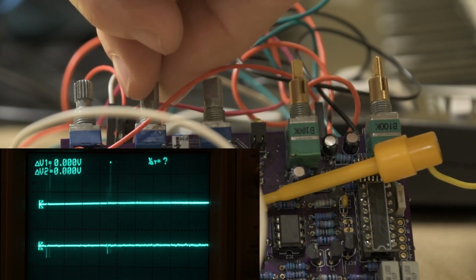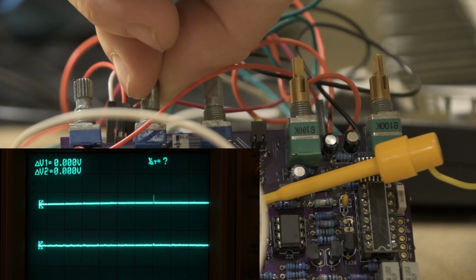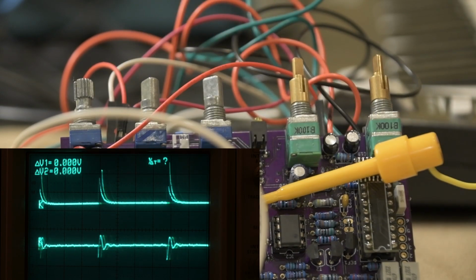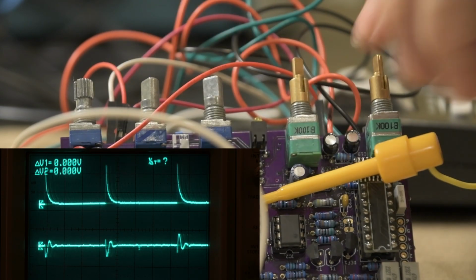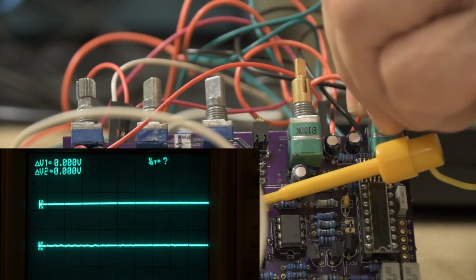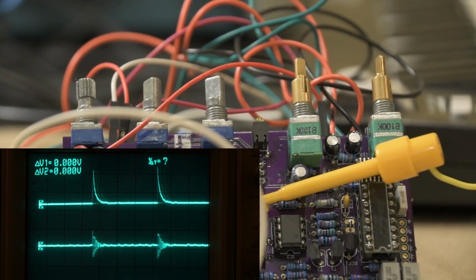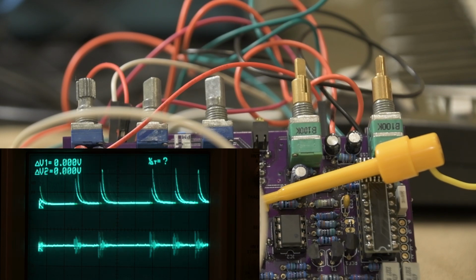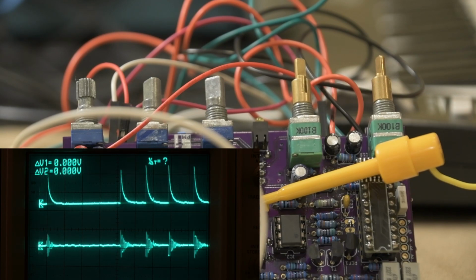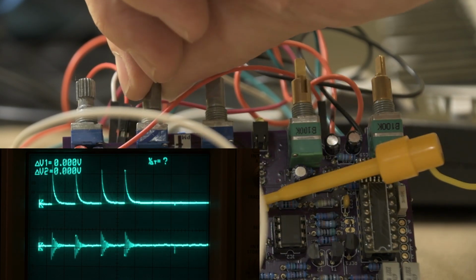Now I'm just going to put a little bit of release on here. Go up, down a little bit on the frequency. Turn a bit more release on that drum.